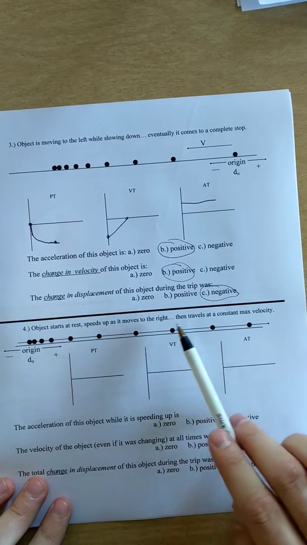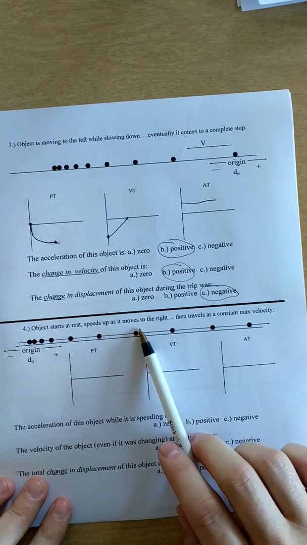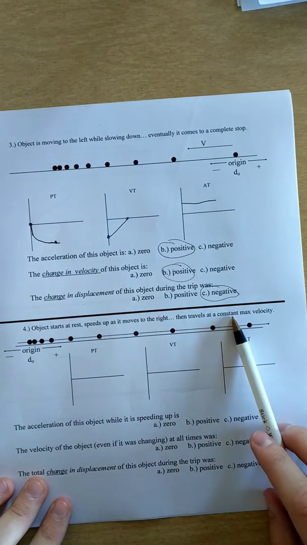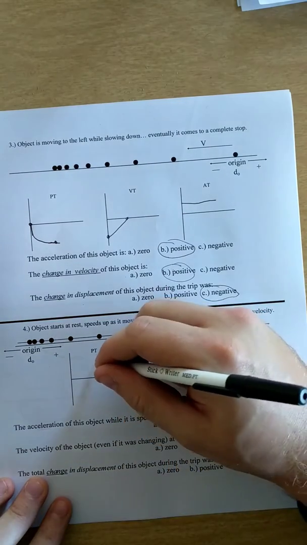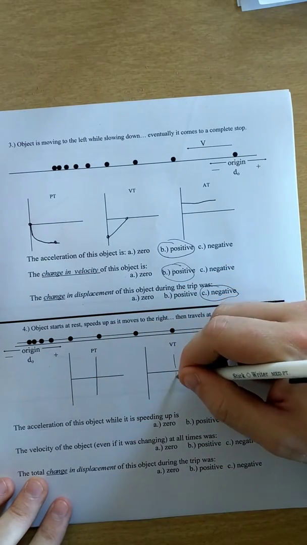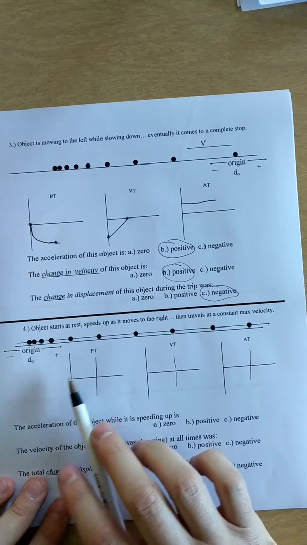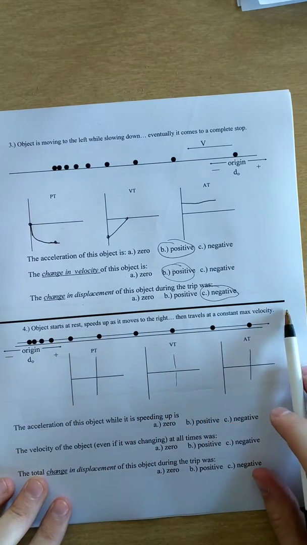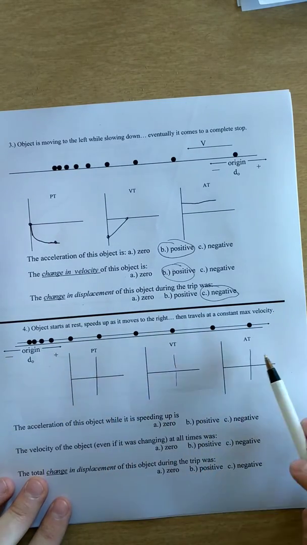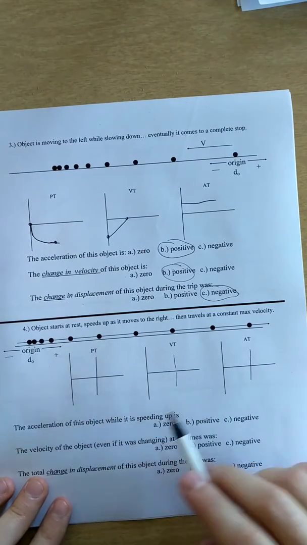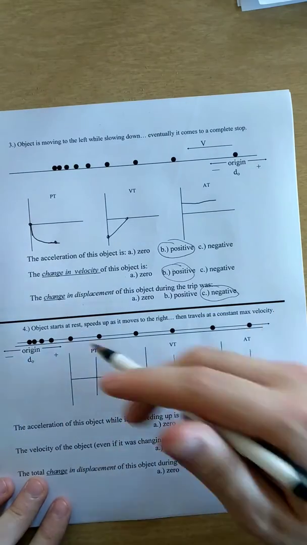Down here, there are 2 parts. It tells you it's going to speed up, and then it's going to travel at a maximum constant velocity. So I'm going to break this down and divide it up into the 2 parts. The first part I'm going to do as it speeds up, the second part as a constant velocity. You don't need these here, but that should just help you see what's happening. I'm going to start at the origin and go towards the positive.